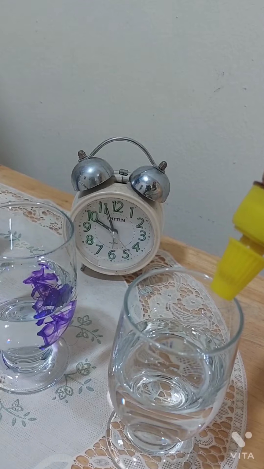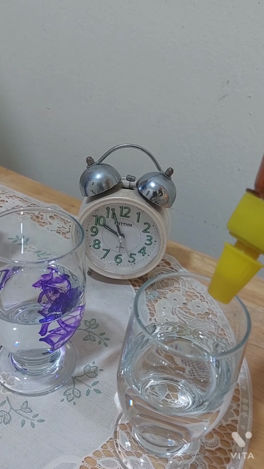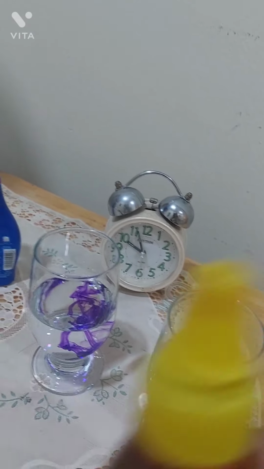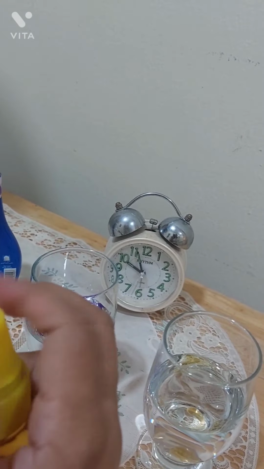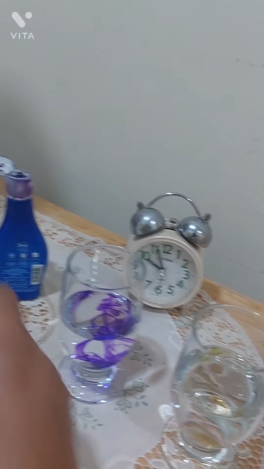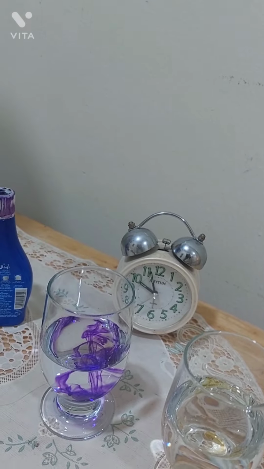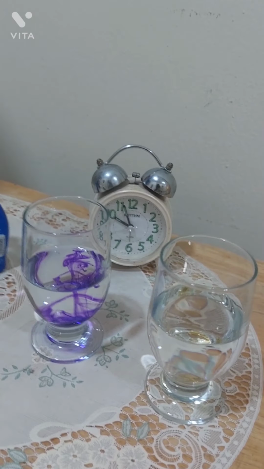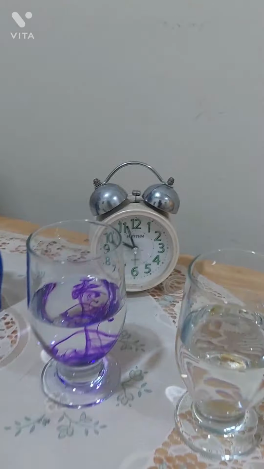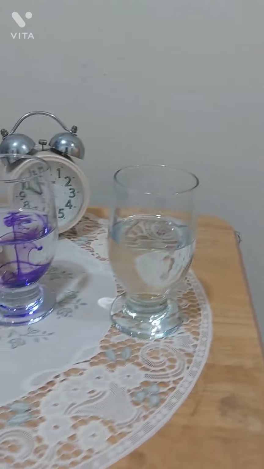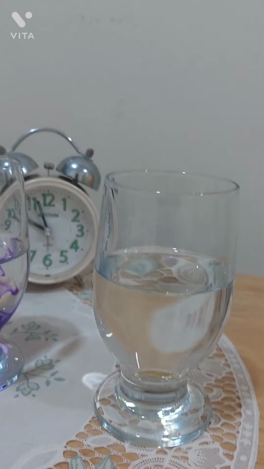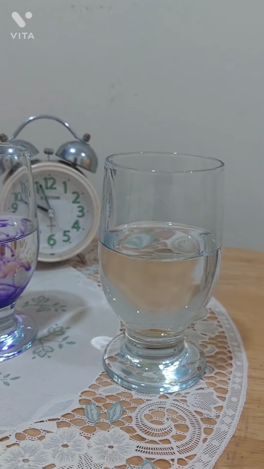You see, according to its density, we will discuss that in another chapter of science. Now you see, according to the time, how much time, I will not stir. So automatically the particles of blue color are moving and the particles of honey are also moving.